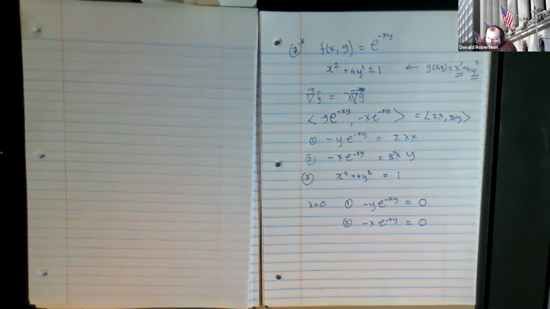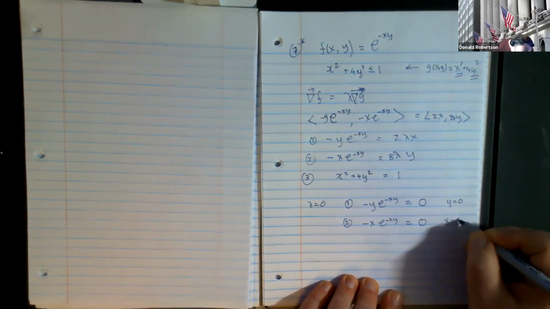This here doesn't matter, and the reason it doesn't matter is that if you plug any number in for x and y, won't e to the negative xy be a number? E to the power of something can never be 0. So the only way that's going to happen is y equals 0. And the only way that's going to happen is x is 0.